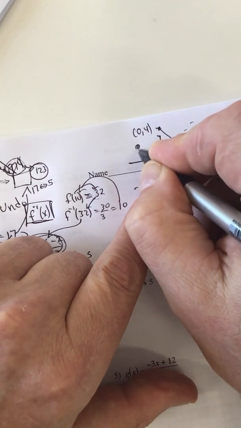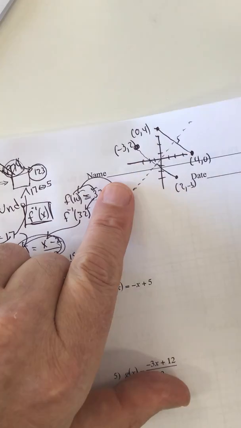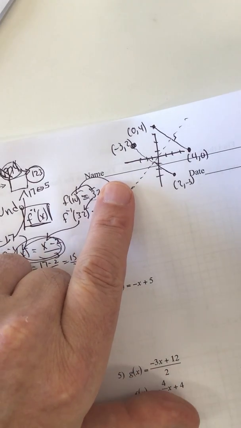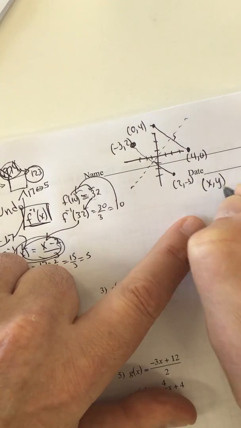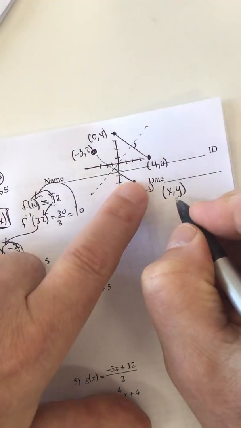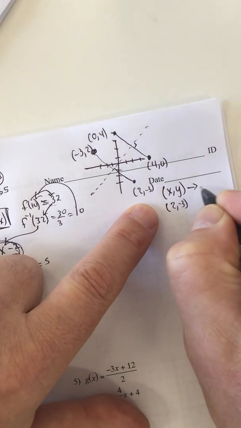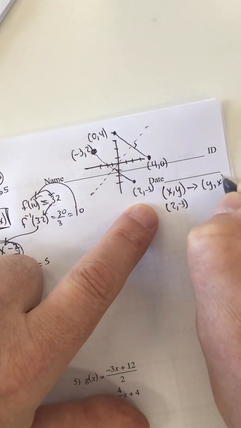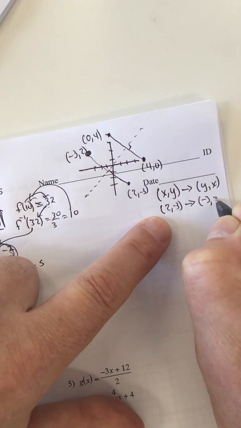It's going to come out right there, and I happen to know it's going to come out at -3, 2. I happen to know that because I know what the rule is. The rule for inverses on any point in a graph is whatever the original point is. See, like here, it was 2, -3. The inverse switches places to y, x. That means the inverse of 2, -3 is -3, 2.